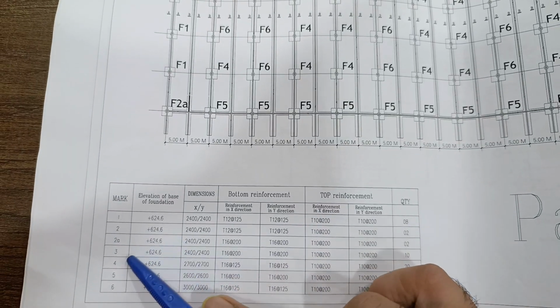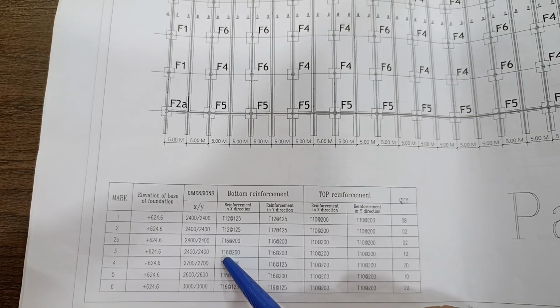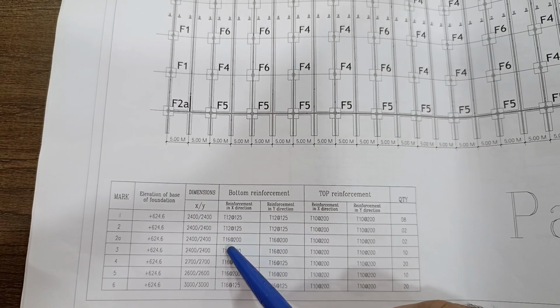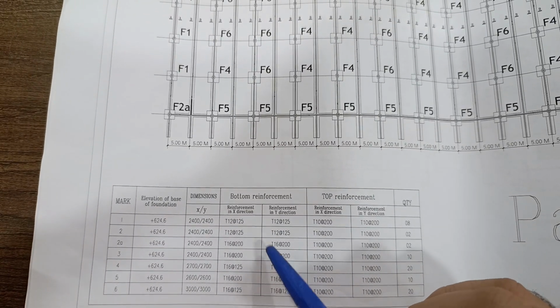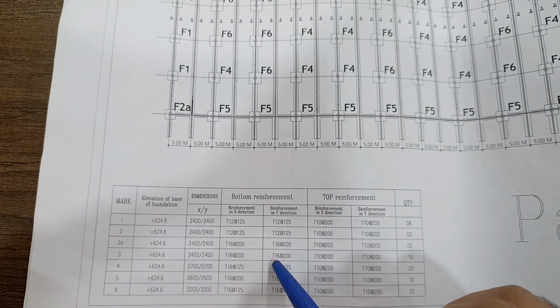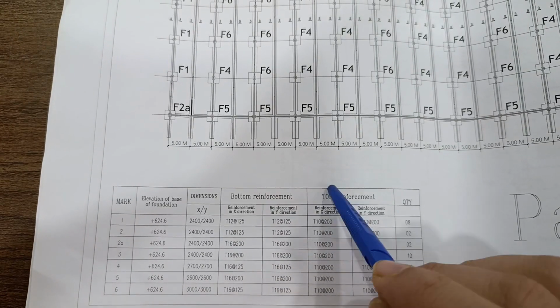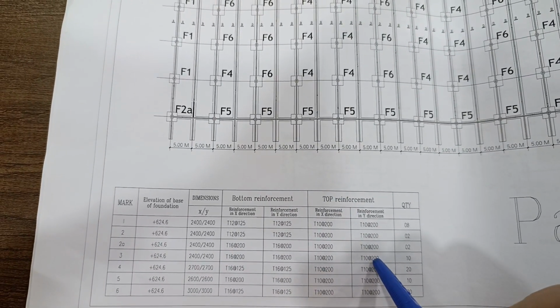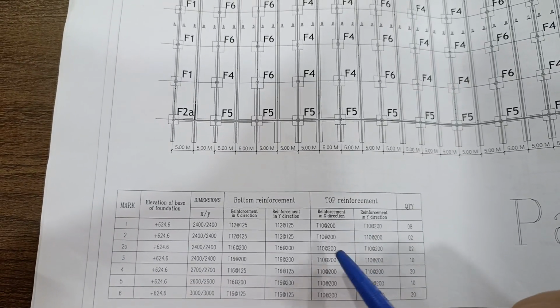For the bottom, for F3 it is T16. It means that it comes with 16 mm dia and 200 mm spacing. Similarly the y reinforcement in bottom is T16 and it has 200 mm center to center distance. For the top reinforcement it is T10 and it is also T10, with a spacing of 200 mm center to center.